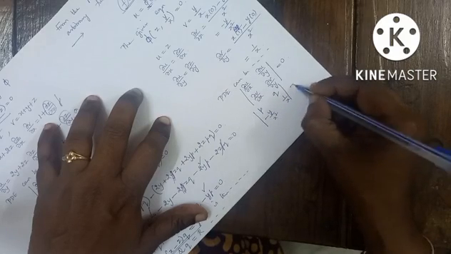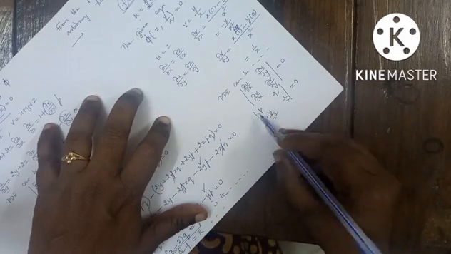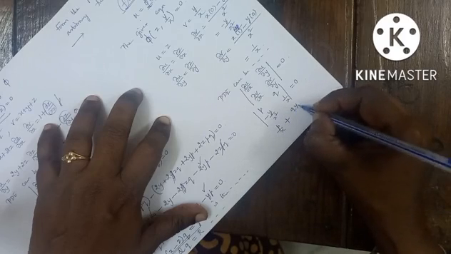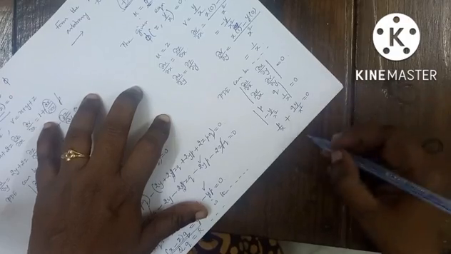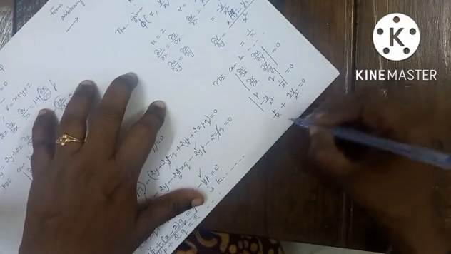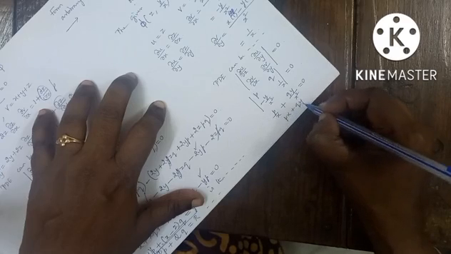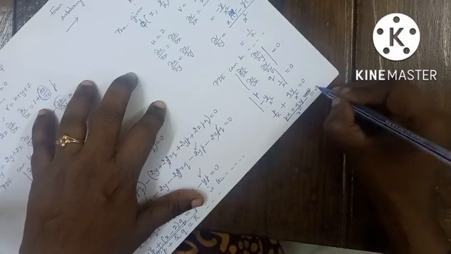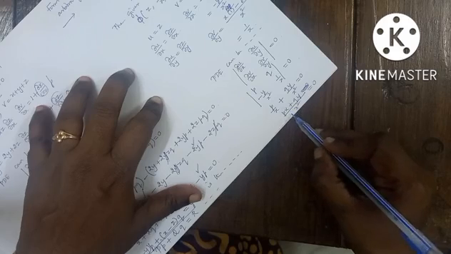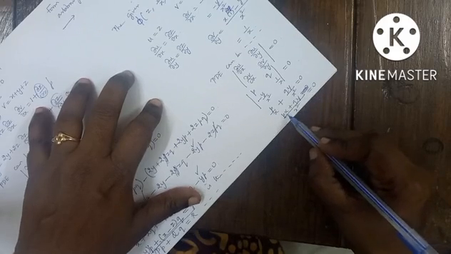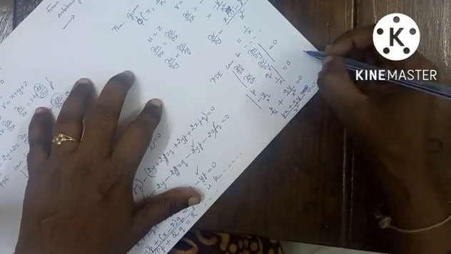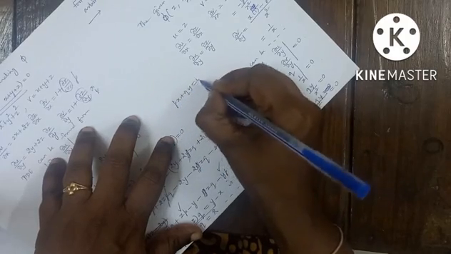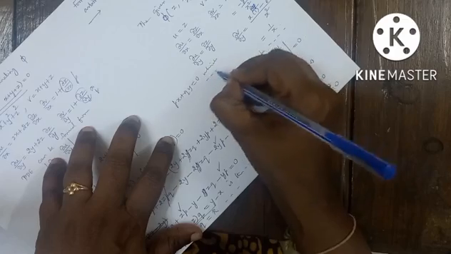It is 1 by x. Now expand the determinant. It is p by x, minus of minus plus, qy by x square equal to 0. Take x square LCM. It is px plus qy equal to 0. When you take x square LCM, px plus qy by x square equal to 0, or px plus qy equal to 0. So the answer is px plus qy equal to 0, which is the required PDE.